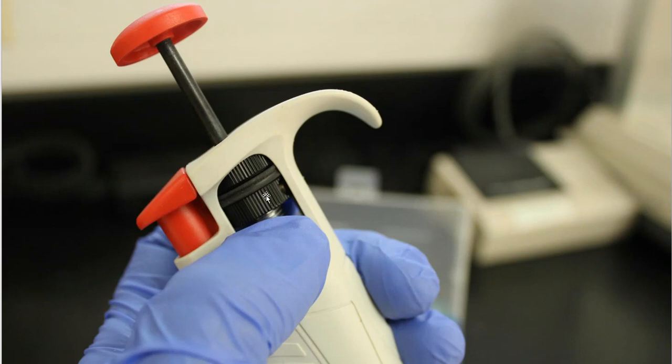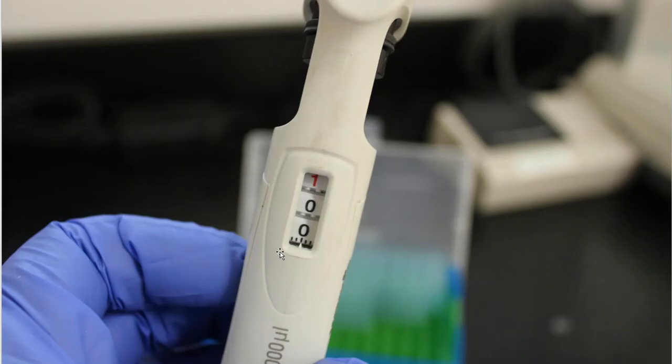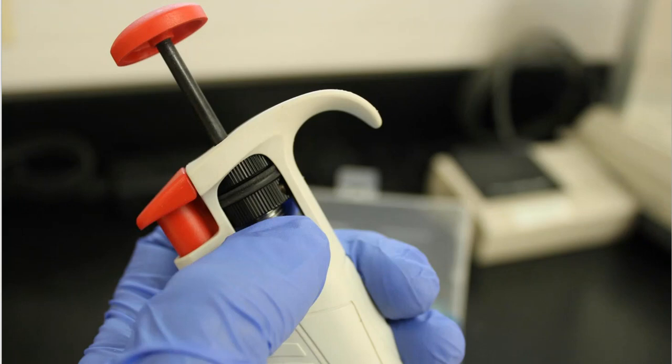Over here to the side, up here at the top, you're going to see a dial. This dial can be turned, and that is what will adjust the numbers that you see on the micropipetter. So this is how we adjust for the volumes that we actually need to be pipetting.